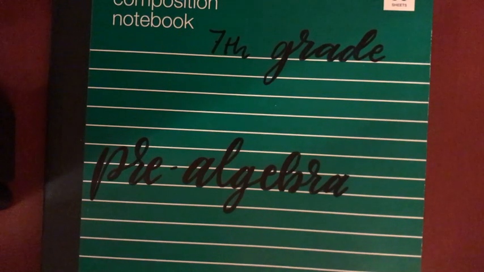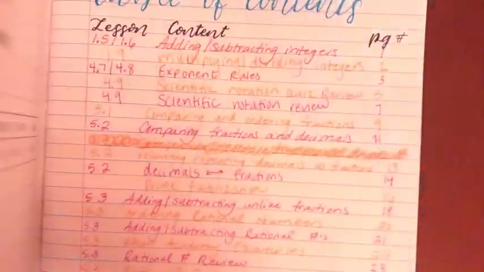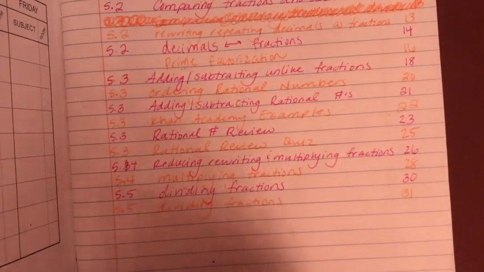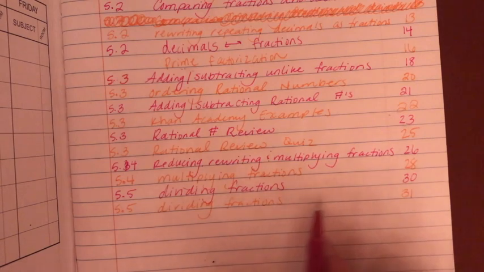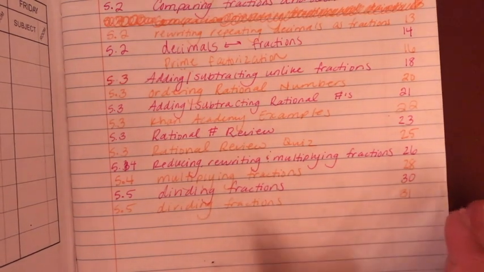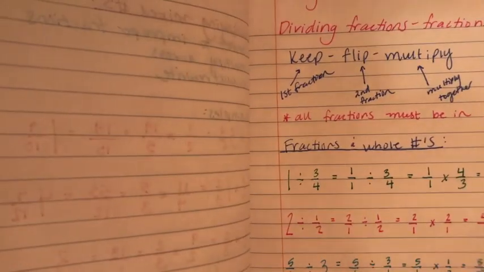Today we're going to continue with dividing fractions. So if you could please open your notebooks. Again, it's 5.5, dividing fractions, and then page 31. So specifically, when it comes to dividing fractions, today we will be working with mixed numbers. So let's first review our steps.